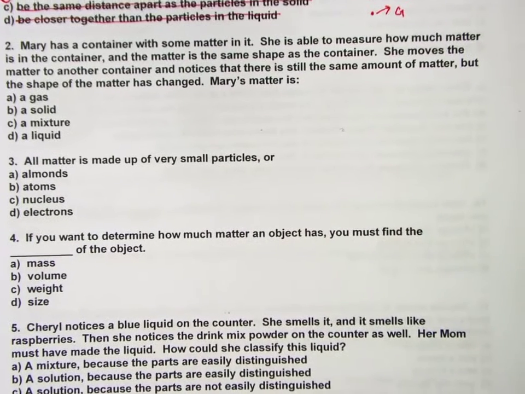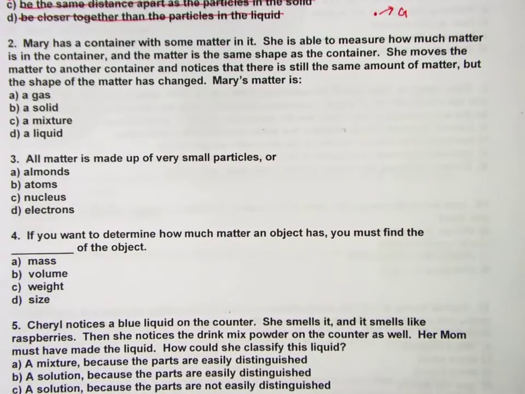On question number 2, Mary has a container with some matter in it. She is able to measure how much matter is in the container, and the matter is the same shape as the container. She moves the matter to another container and notices that there is still the same amount of matter, but the shape of the matter has changed. Mary's matter is... okay?